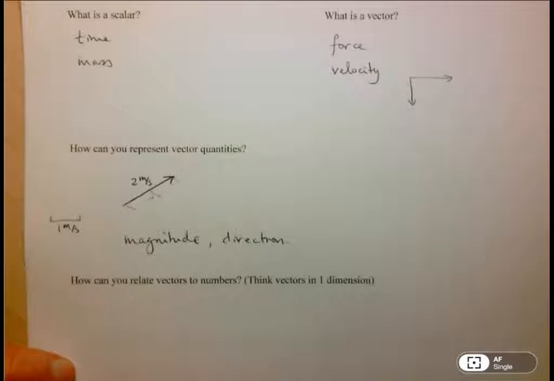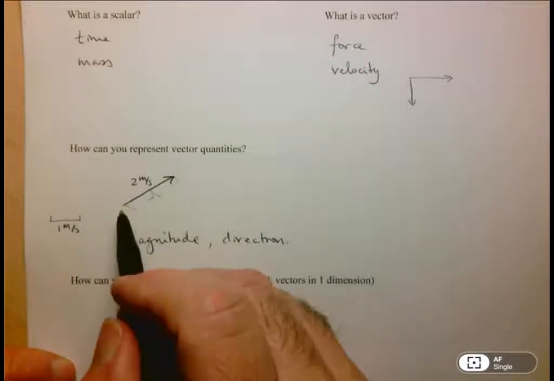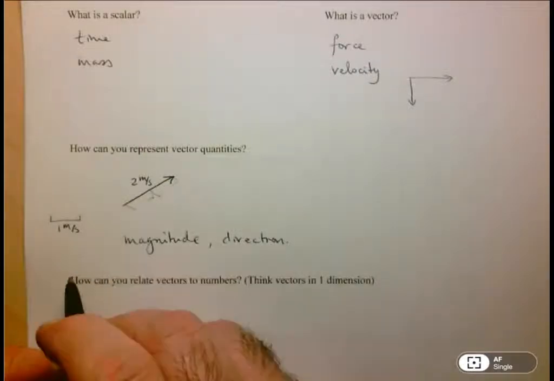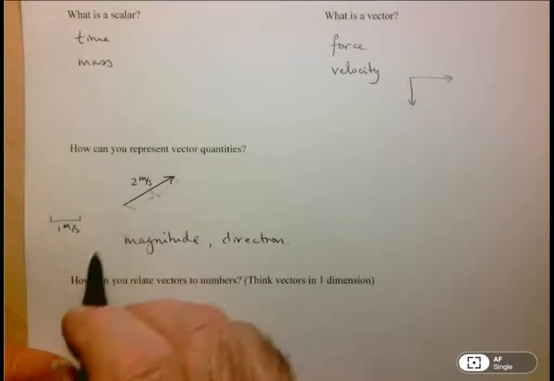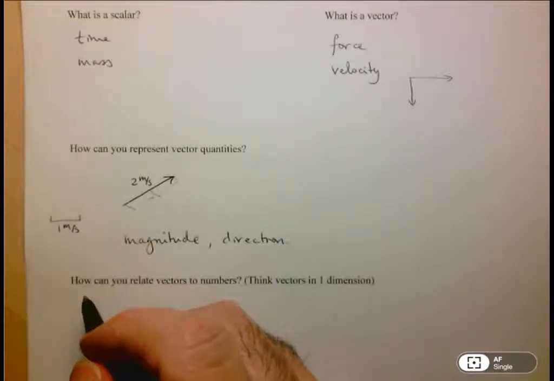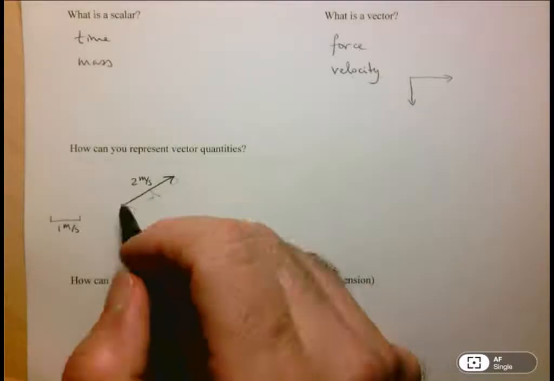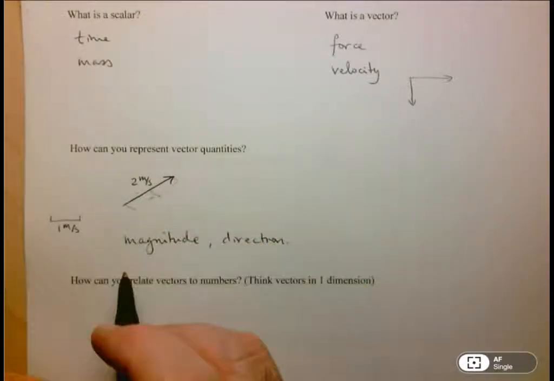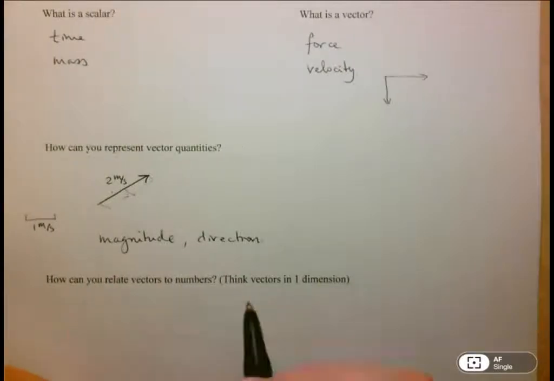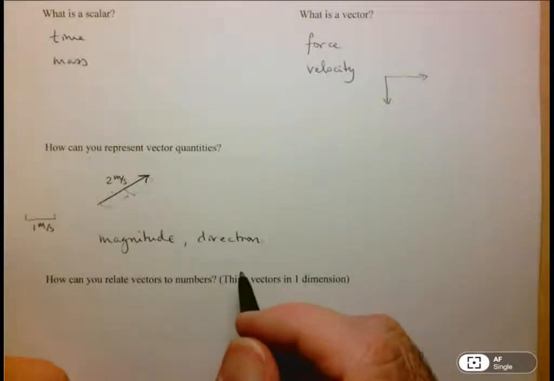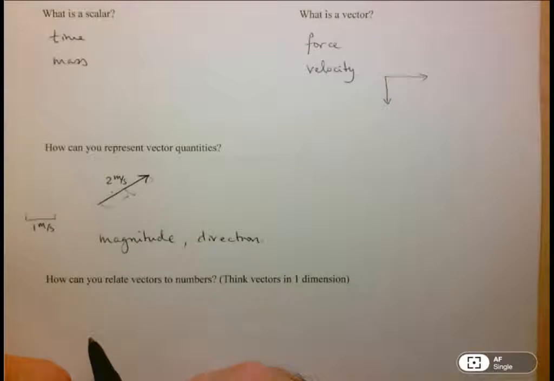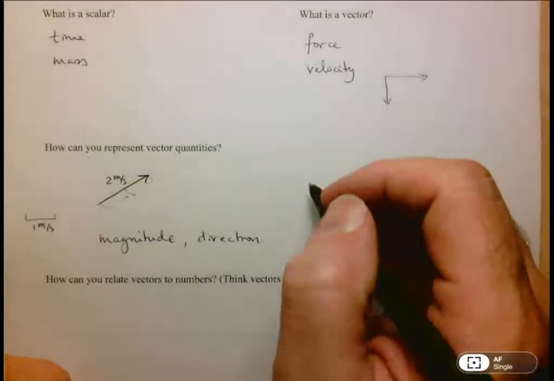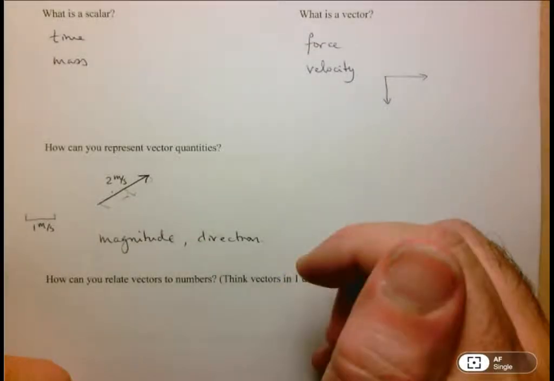Now that's great, except we don't always want to have to set up a scale and use a ruler to figure out how long an arrow has to be to represent a certain magnitude. So we use something a little less pictorial here, and for those of you who take physics, you certainly would have seen this a lot.